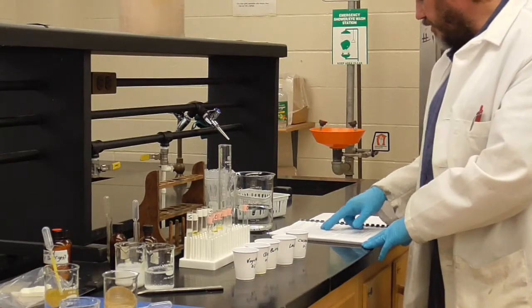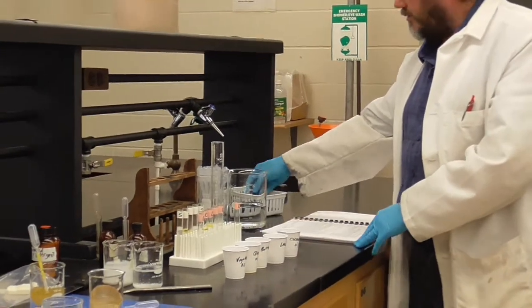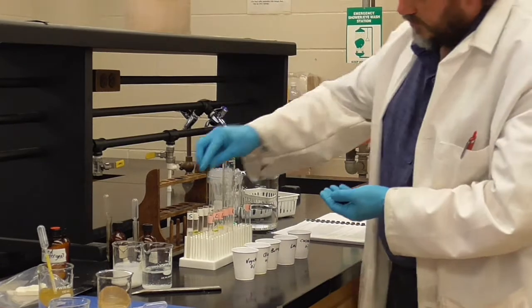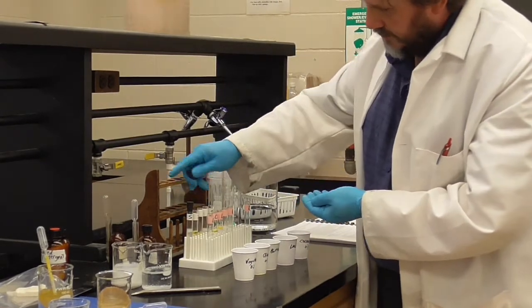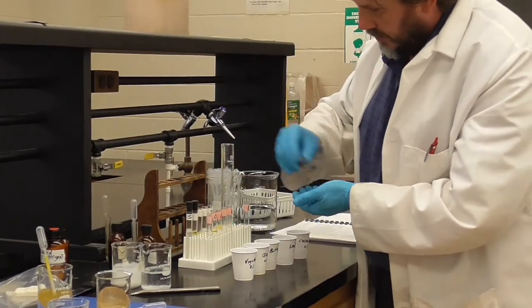Okay. So we've got our drops in, each different, the soap and the detergent. It says shake each test tube vigorously. So let's go ahead and put a rubber stopper in each one, and we'll shake them up.